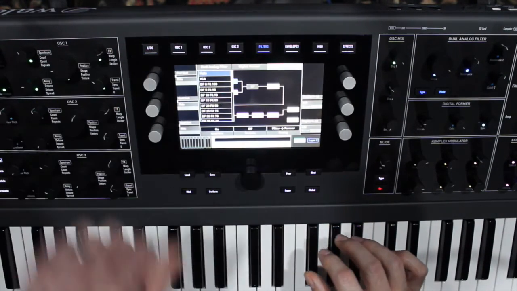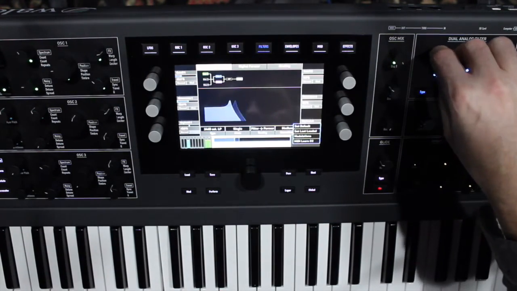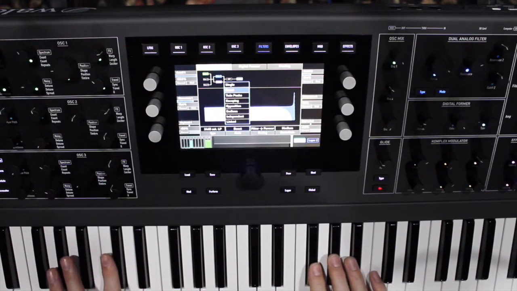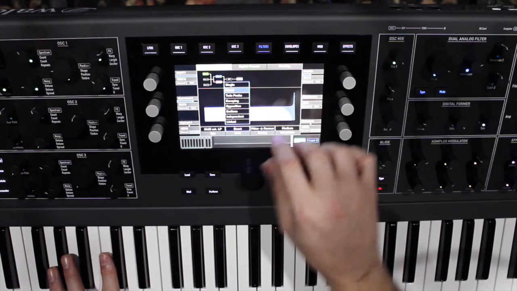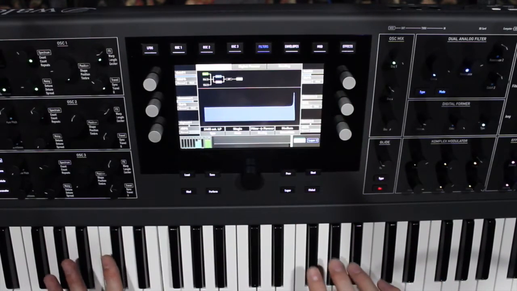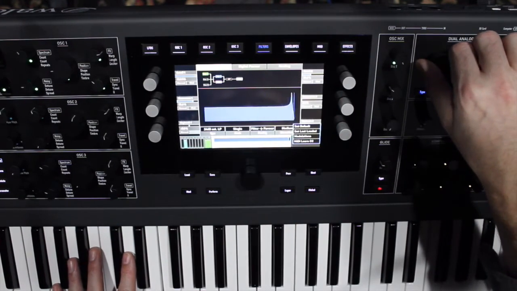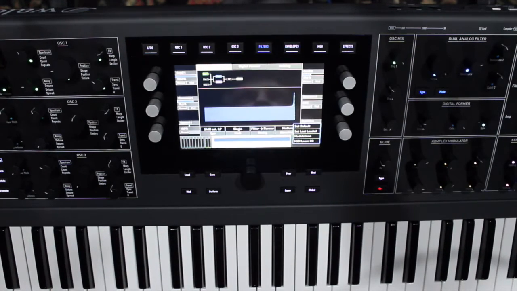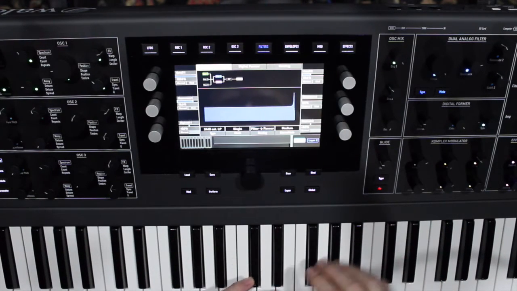Here we go. Okay, now we're pretty much set up where we were before. Routed back to the normal chain.